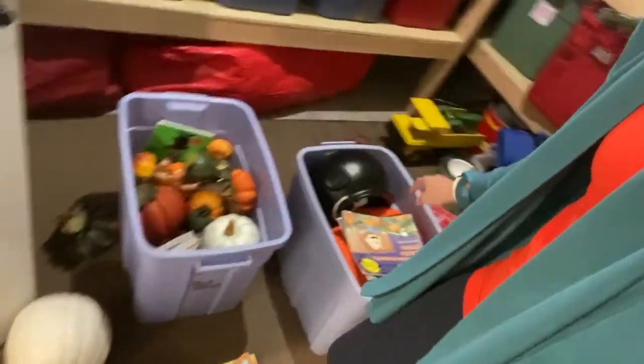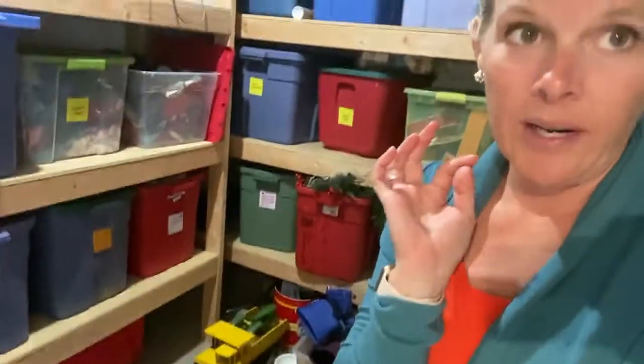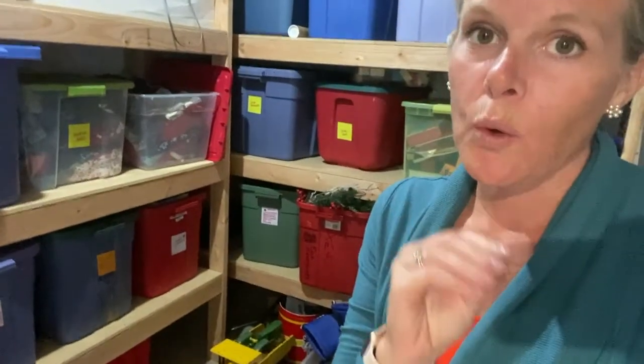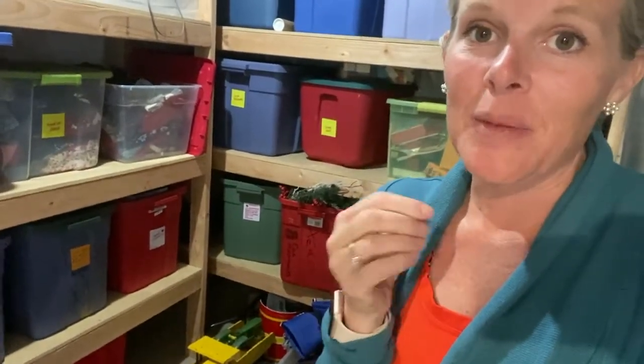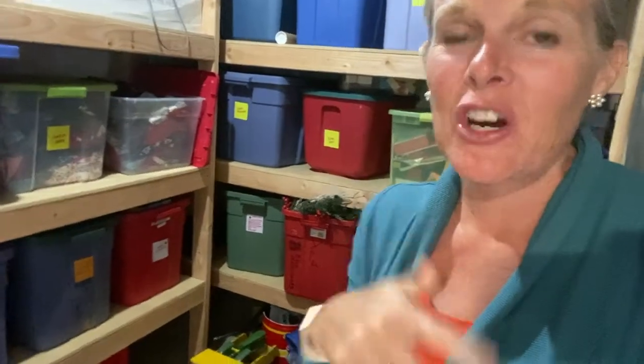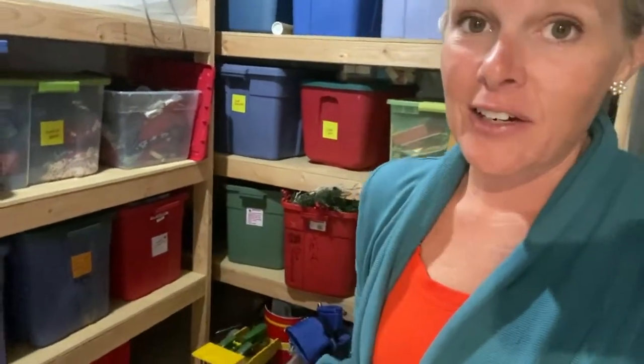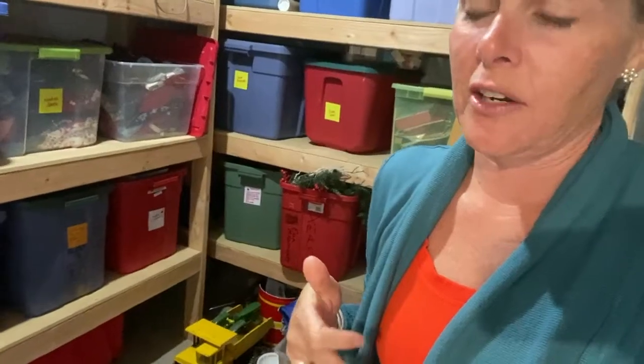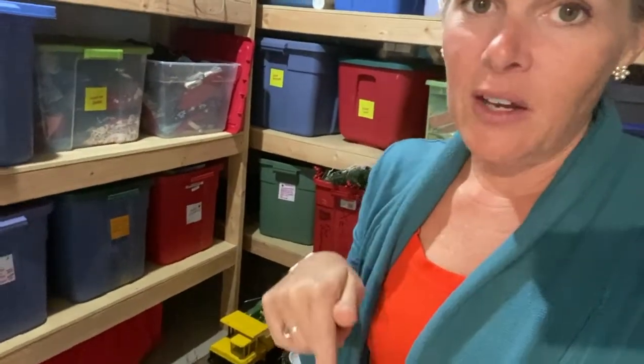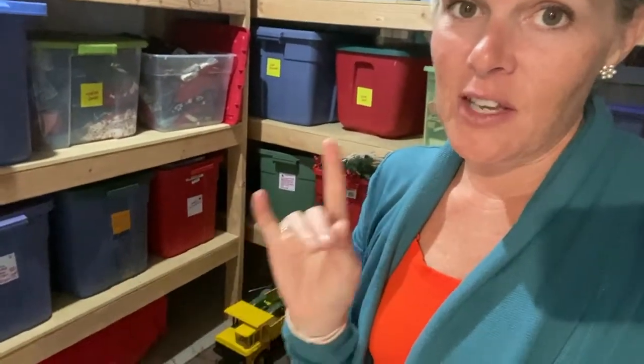So I got these 2 bins out. This is more like fall decor, and then this is more Halloween stuff. Whenever I get out my bins, I always sort through them for things that I no longer need, because what happens is we're like, well, maybe I'll use that next year. And then next year turns into like 10 years. And that's how we end up with so much extra clutter. So I always am like, if I'm not going to use it this year, I'm going to get rid of it. So let me sort.